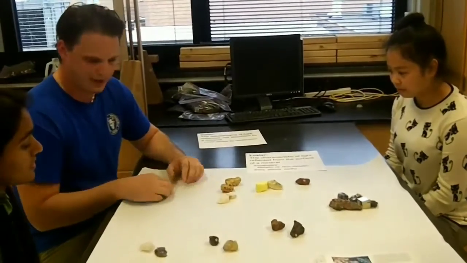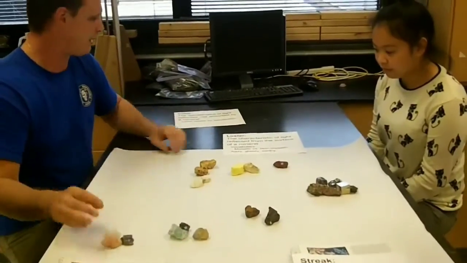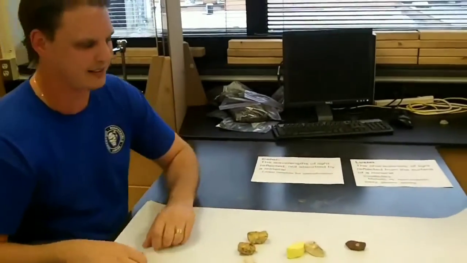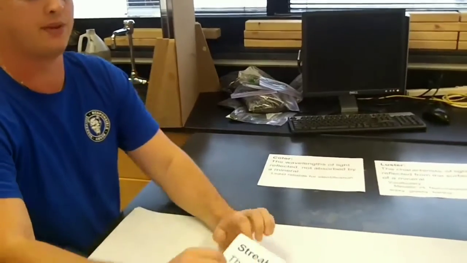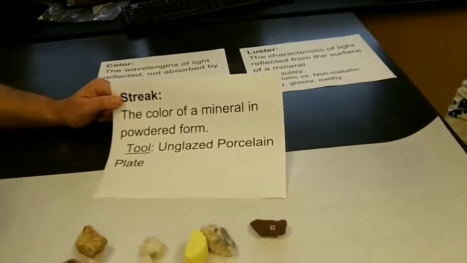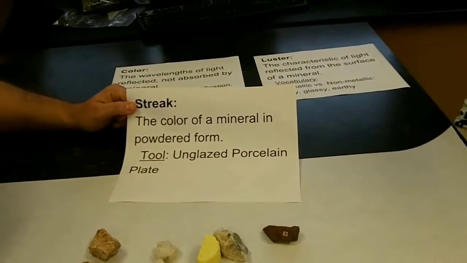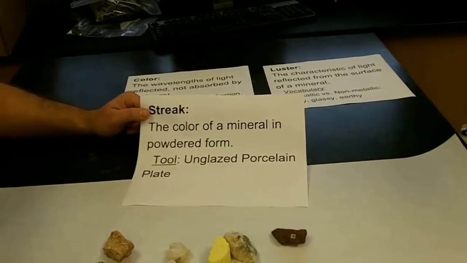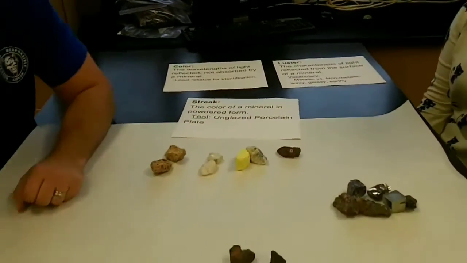Now the last one that we're going to talk about, and I'm going to move these out of the way, but still want them to be visible, is something called streak. I'm going to put this up here and we'll read the definition. The color of a mineral in powder form. The tool that we use for this is an unglazed porcelain plate. So I'm going to give everybody one of these.